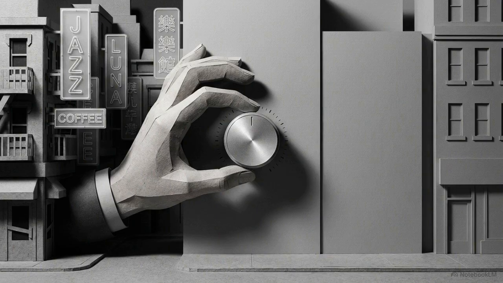If you could invent a real-life volume knob for anything you see every day, what kind of visual filter would you create?